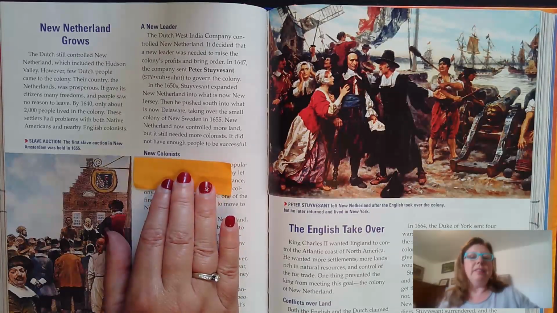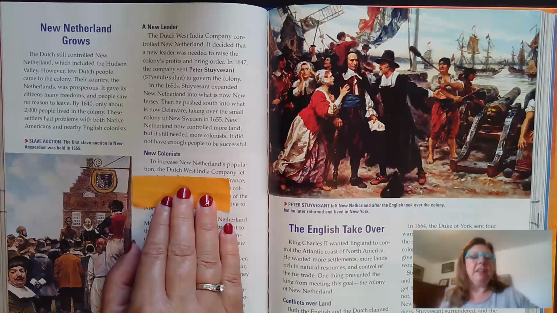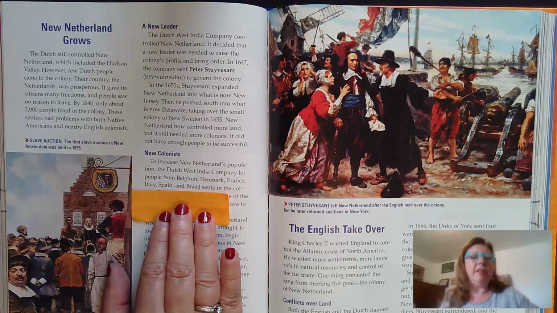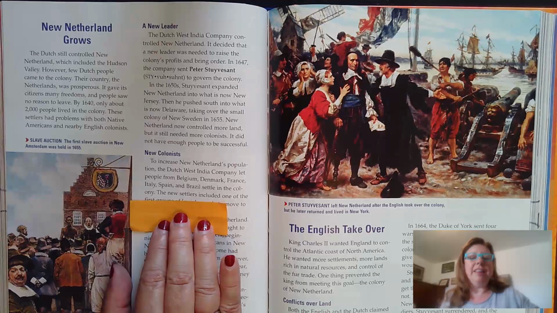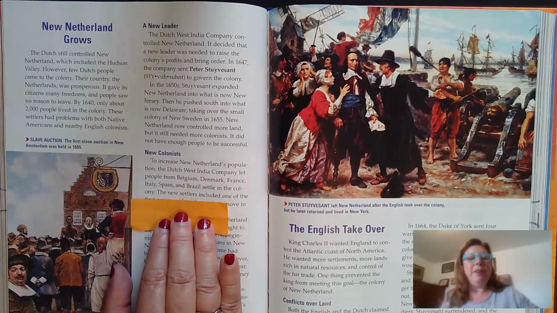New colonists. To increase New Netherland's population, the Dutch West India Company let people from Belgium, Denmark, France, Italy, Spain, and Brazil settle in the colony. So they decided to think outside the box, or at least outside their country, and invite anybody and everybody. And I do believe that this is where the start of the Great American Melting Pot began, with the Dutch.